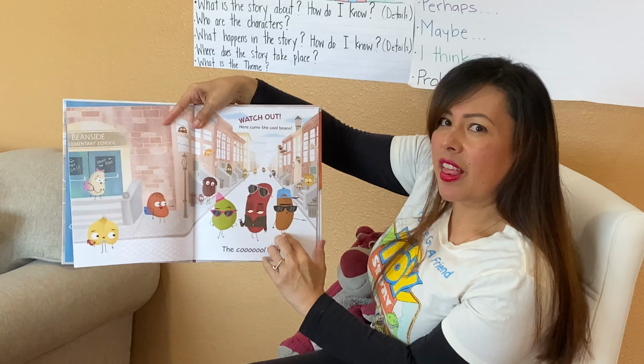So let's stop there. We're going to turn and talk. So they said here that the cool beans are known all over school. Okay, so you're going to tell your partner some of the things that they described that made them cool. So Lotso, what are some of the things that they described that made them cool? Okay, Lotso said that they had sunglasses, and he thinks that sunglasses make them cool.